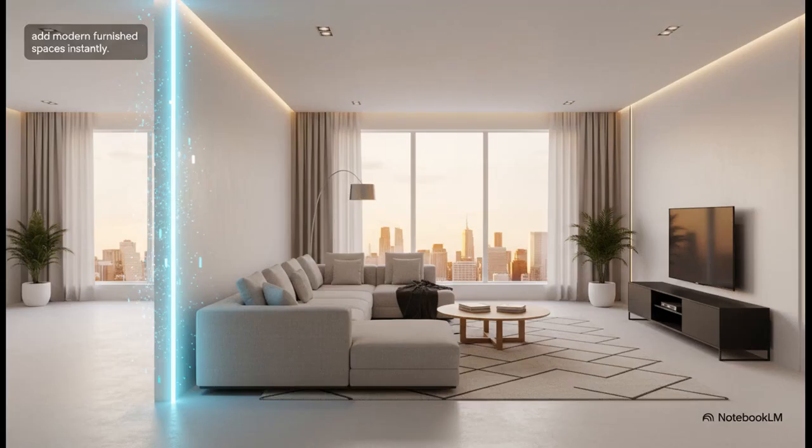You take that same photo of the empty room, you upload it, and you prompt the AI to add modern furniture with neutral colors and natural lighting. The transformation is immediate, and it is dramatic. You can sell this service directly to real estate agents on LinkedIn or in real estate Facebook groups. They need this.